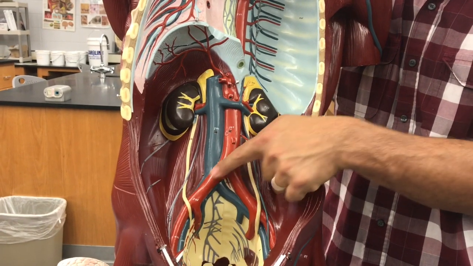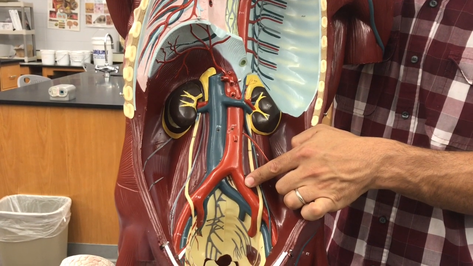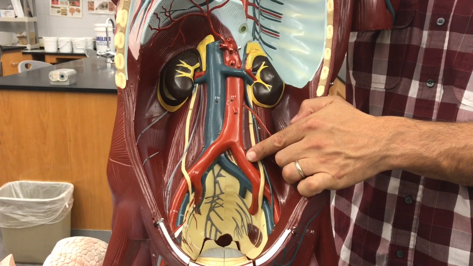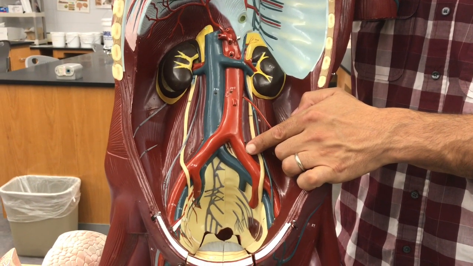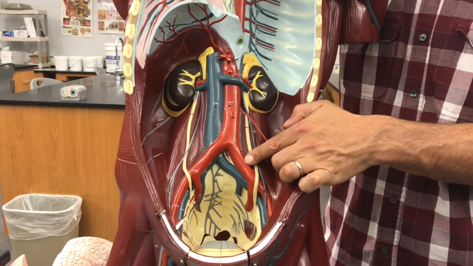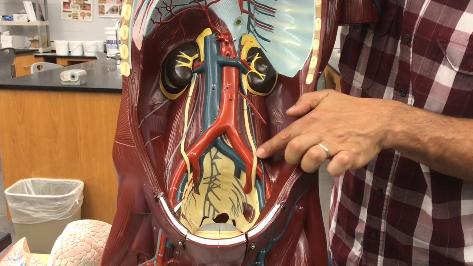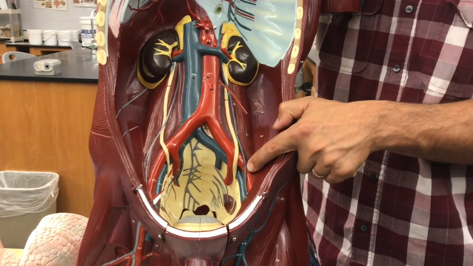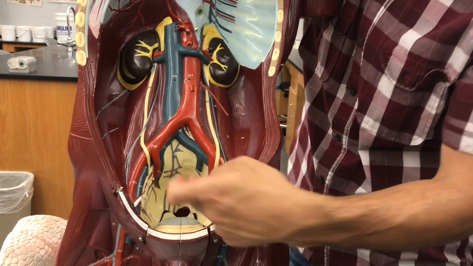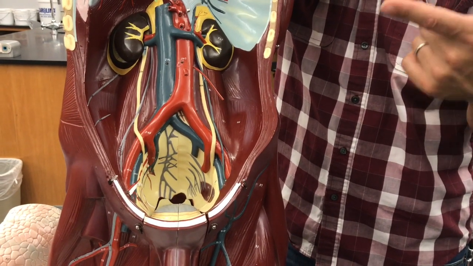Okay, now we get to a branch. What is this branch right here? Left common iliac artery. And what is this out here? Left external iliac artery. And what is this one in here? Left internal iliac artery.